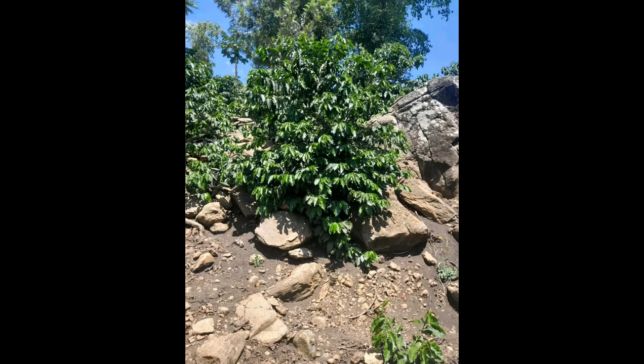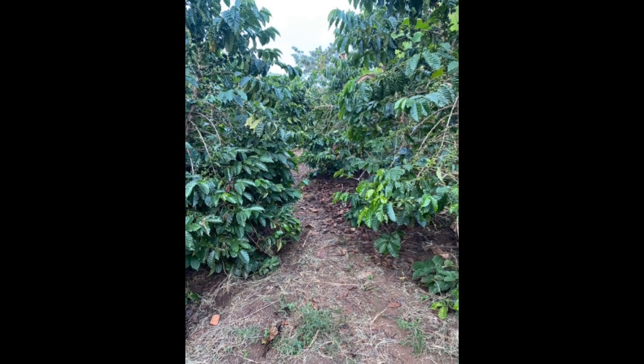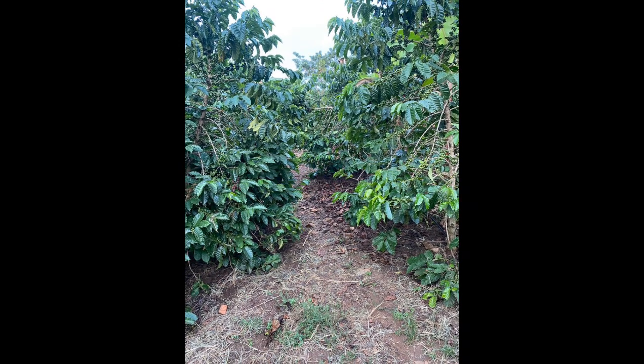The next pillar you're going to think about is having the right variety. Yeah, like I introduced you with the variety thing. Having the right variety includes a variety that is suitable for your area or for your zone.